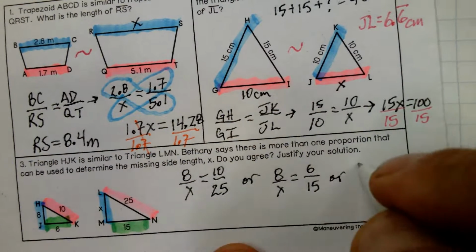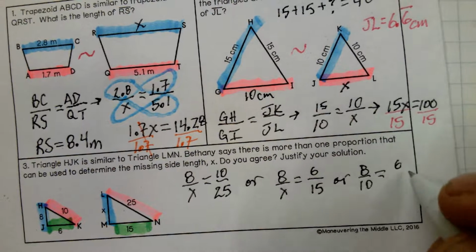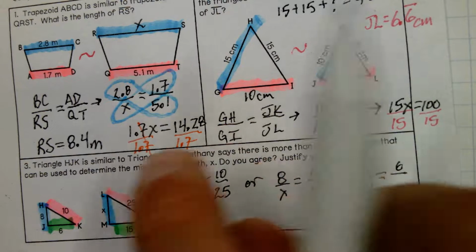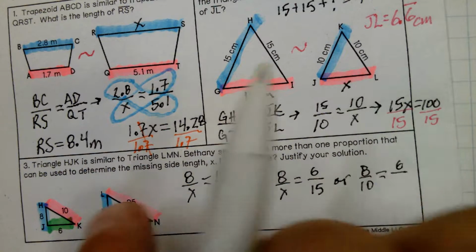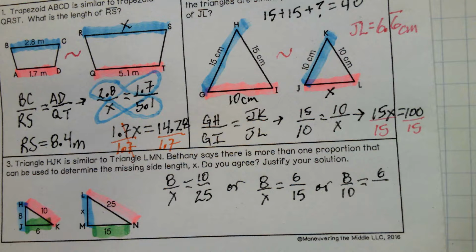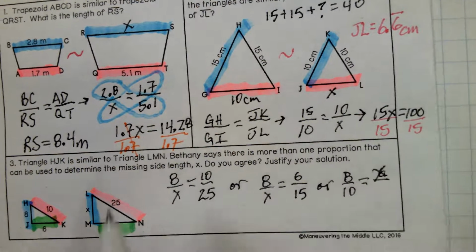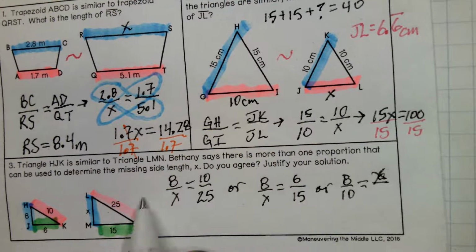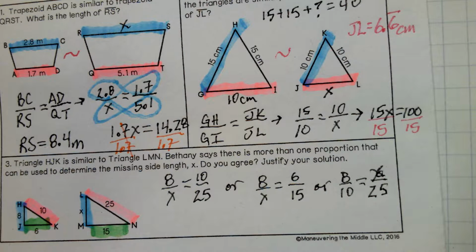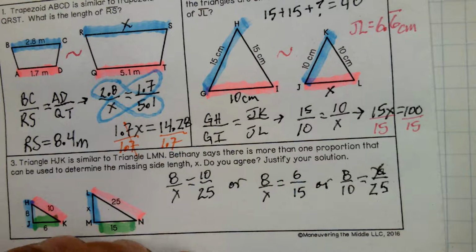Or, here's a different one. 8 over 10 equals 6 over, I'm sorry, that should be an x. Let me just put an x. 8 over 10 equals x over 25. That's just another one. And all of those would give you the same answer. Sorry about that, 6 there, it should be an x.